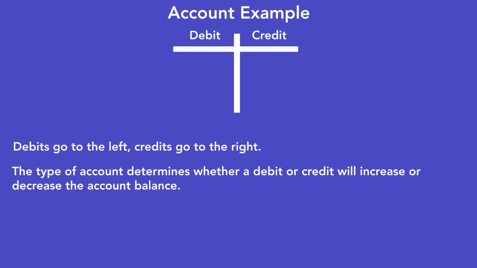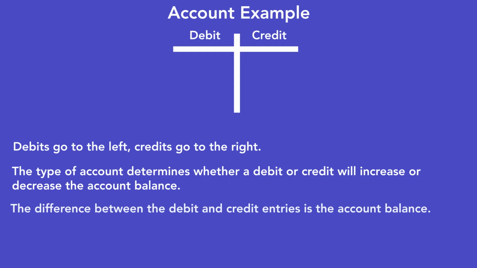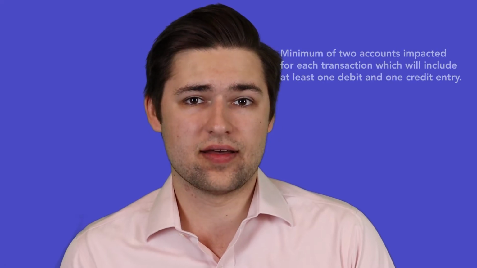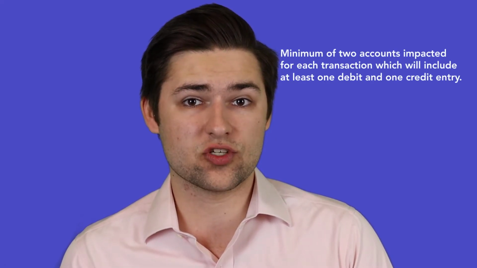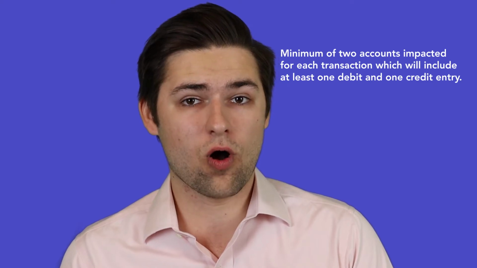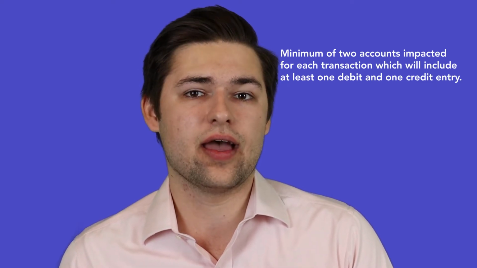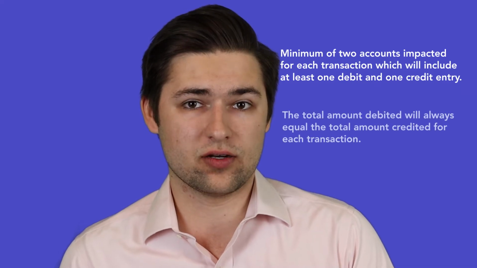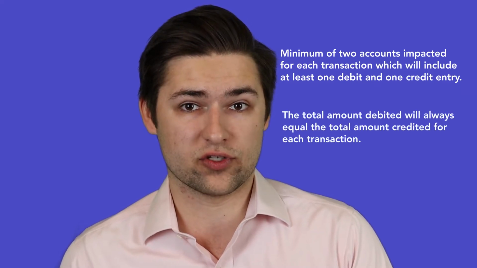We use debits and credits to show the effects of real-world economic transactions, which will ultimately be displayed in the financial statements. The difference between total debits and total credits for an account, including any beginning balance, is the account balance. Debits and credits are part of the double entry system of accounting. Double entry accounting demands that the accounting equation will always be in balance. This means that for every transaction, at least two accounts will be involved, and there will always be at a minimum at least one debit and one credit. The total amount debited will always equal the total amount credited for the transaction.